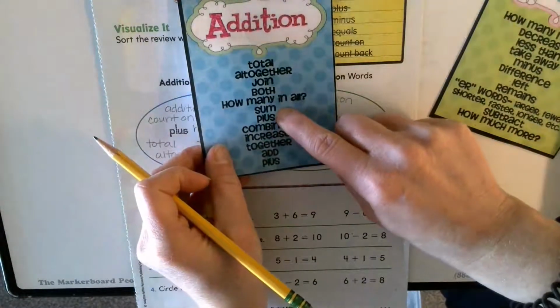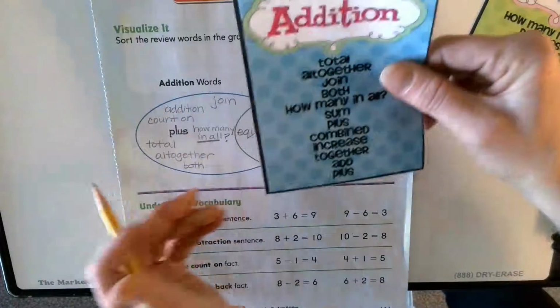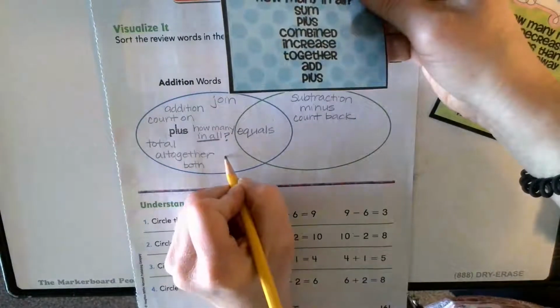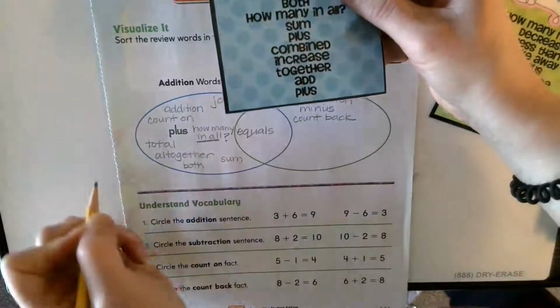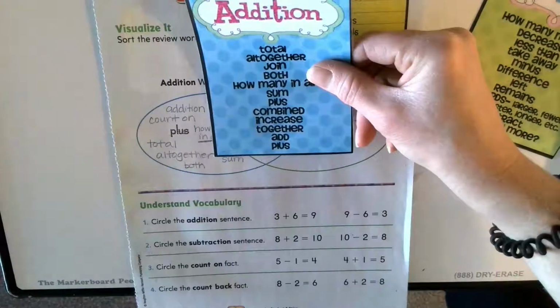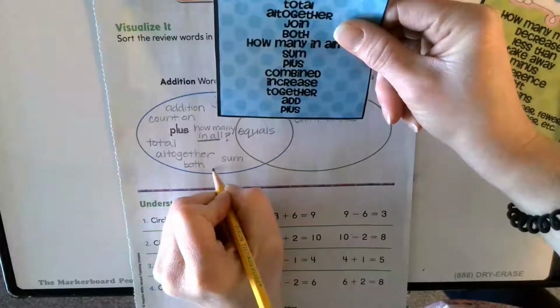Sum. Whenever I see the word sum spelled like this, S-U-M, like add and sum, I'm going to be adding. Combined. Combined is a clue word that tells me we're going to be adding.